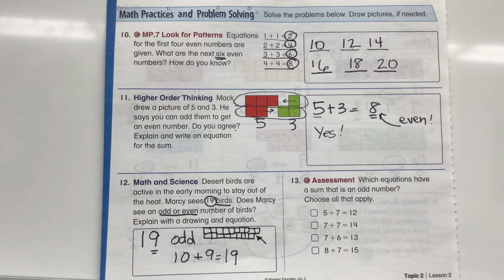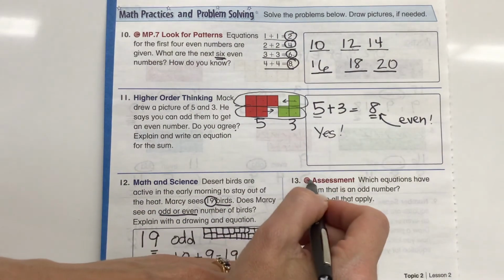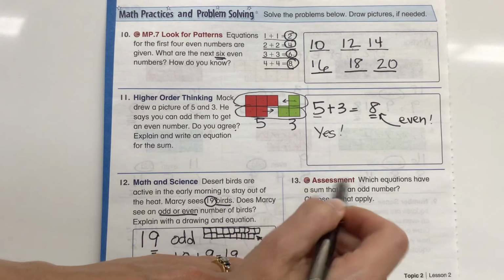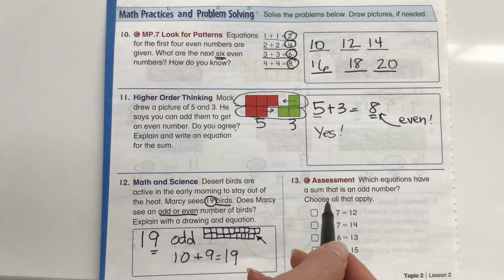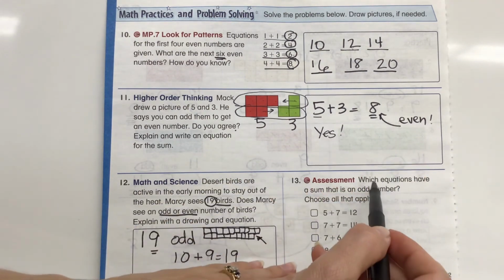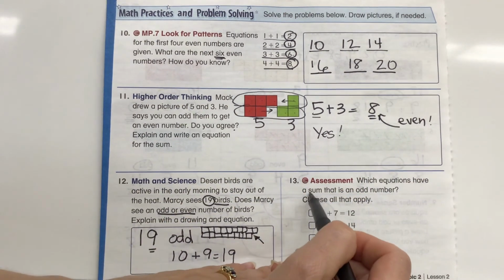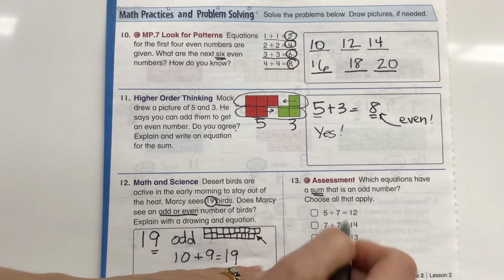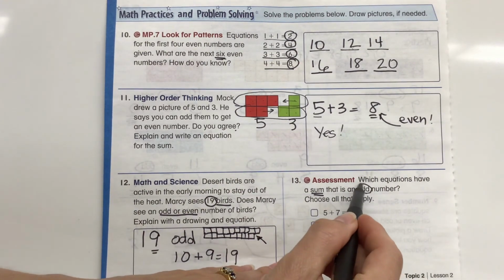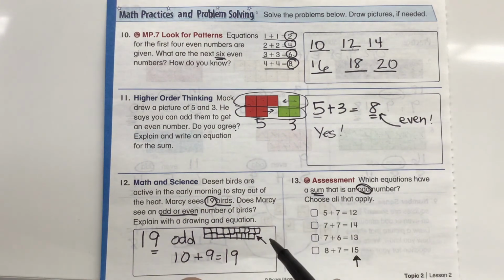All right, it's time for our Common Core assessment. You guys all know this. When you see that C within a C, questions just like this are going to be on our assessment at the end of the unit. So we want to make sure we're ready for it. Okay, which equations have a sum that is an odd number? A sum is the answer when we add after the equal sign. Choose all that apply. So I want you to pause the video, fill this in, and then come back in. Let's check it.